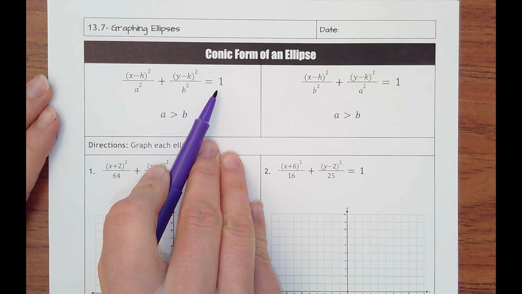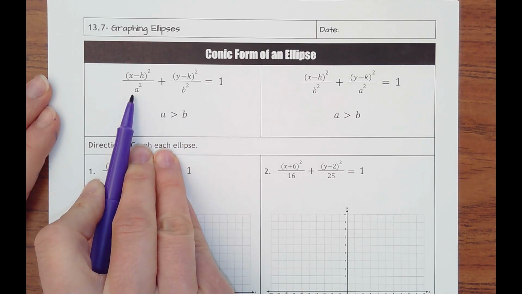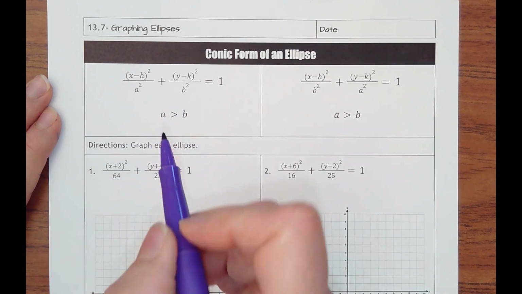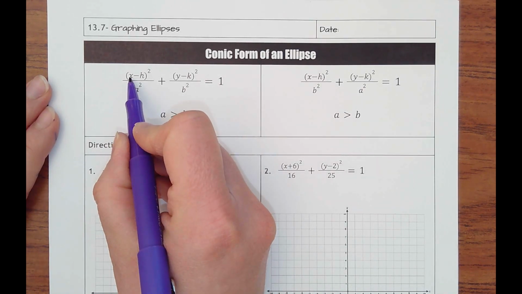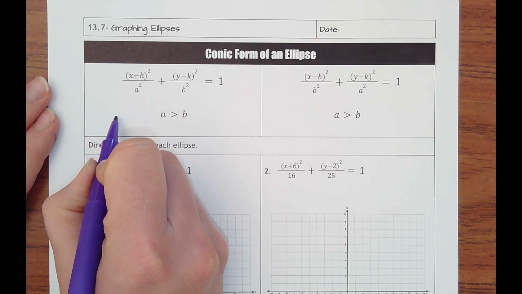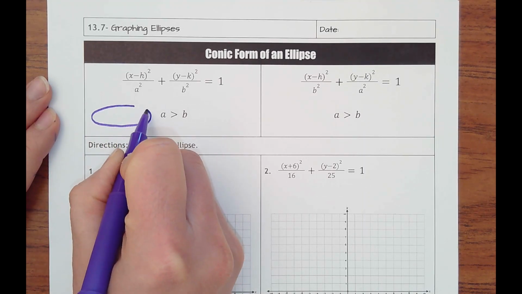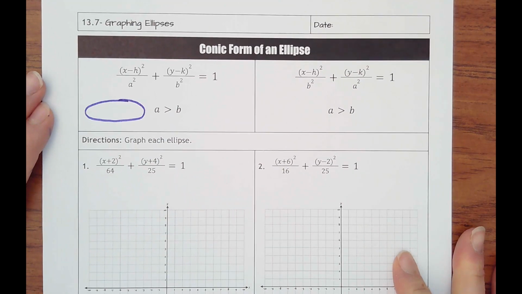So this is not like a radius or anything like that. If a is bigger than b, so if this first denominator is bigger than this denominator, that means that we'll get to the terminology in a minute, but it'll be wider than it is tall, so your x values from the center, it'll be something like this. I'll explain more here once we start actually graphing them.